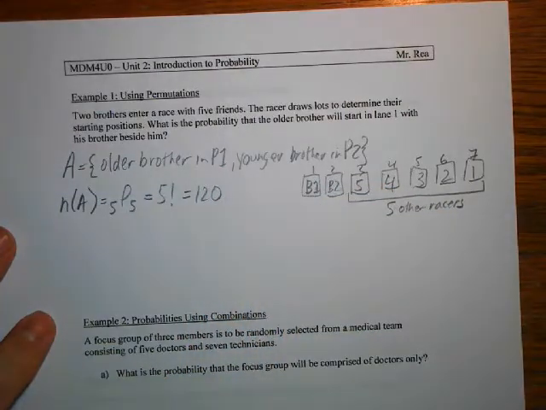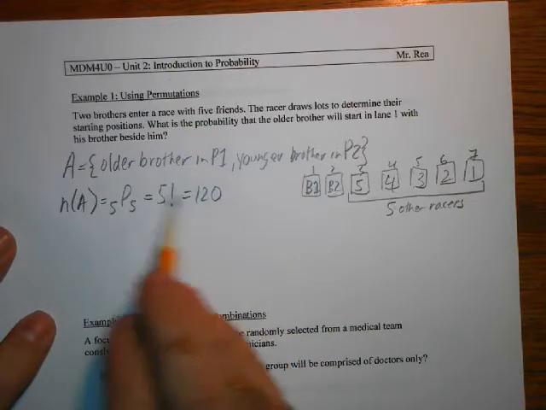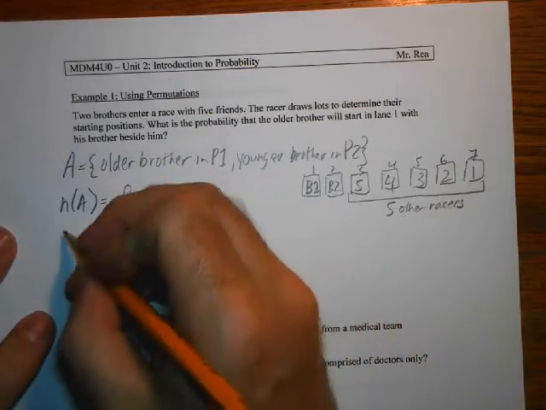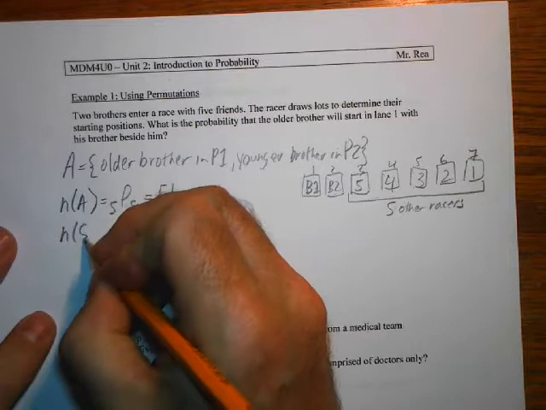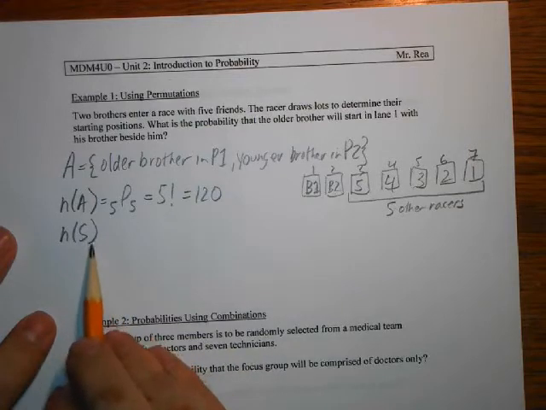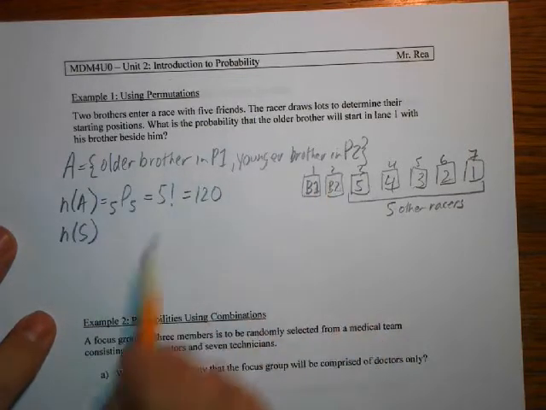Now, in order to do the probability, like in unit 1, we just stopped here. How many ways can these guys line up? And we just got that answer. So now we're doing the probability. So now on the bottom of the fraction that I'm going to use for probability, it's the total number of ways these 7 guys can line up.